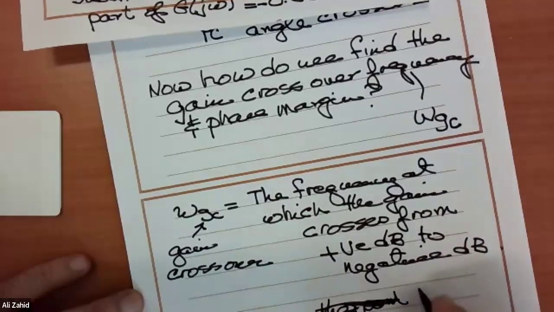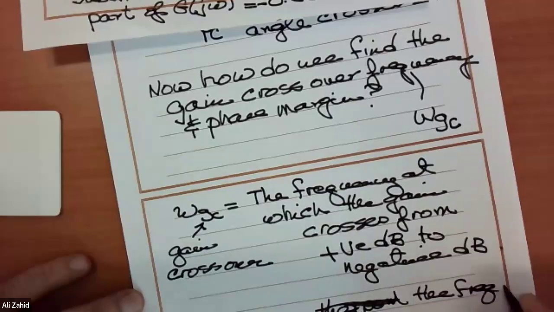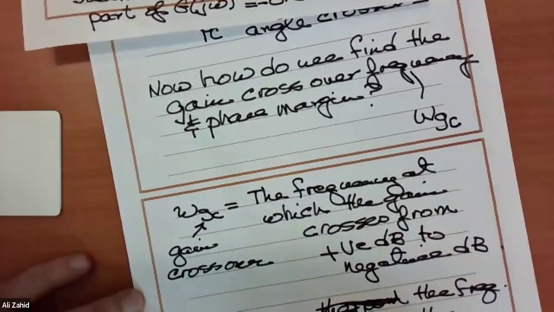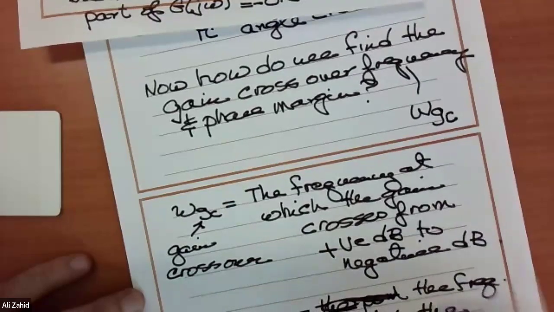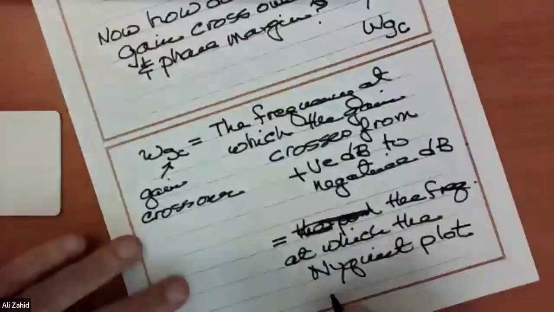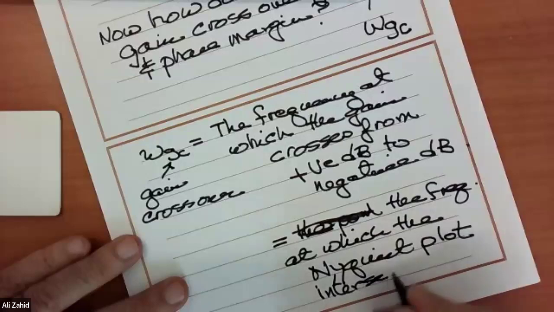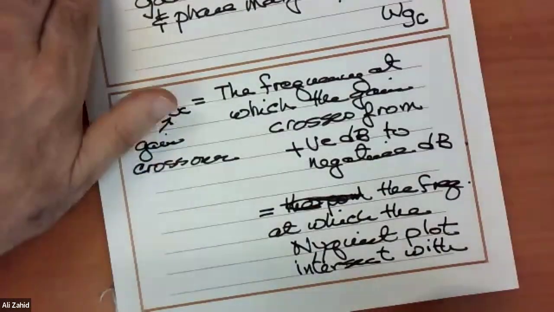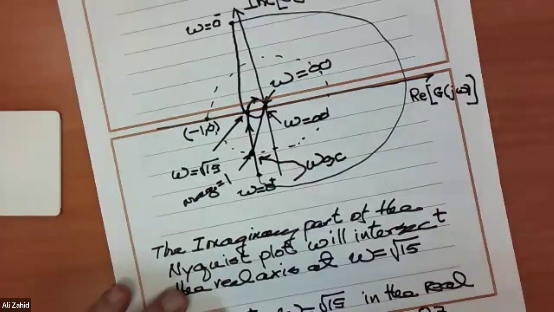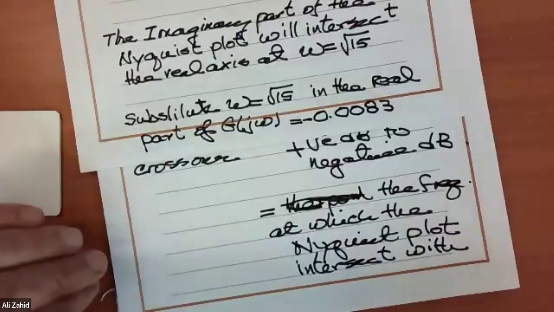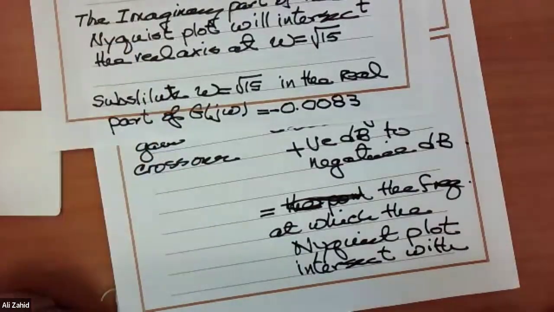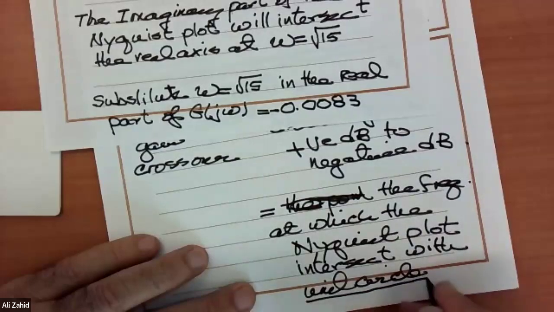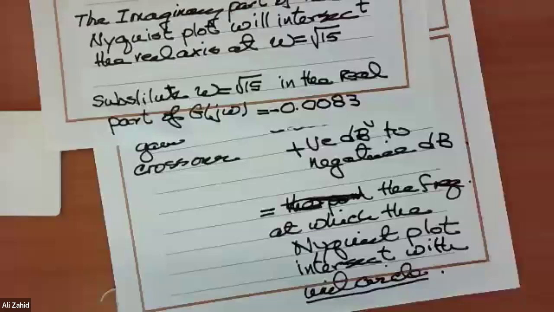Sorry, it is the frequency at which the Nyquist plot intersects with the unit circle. Did you get it?